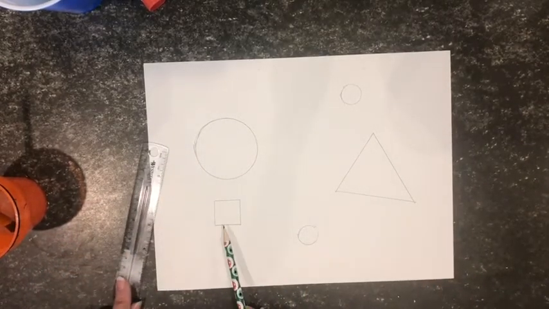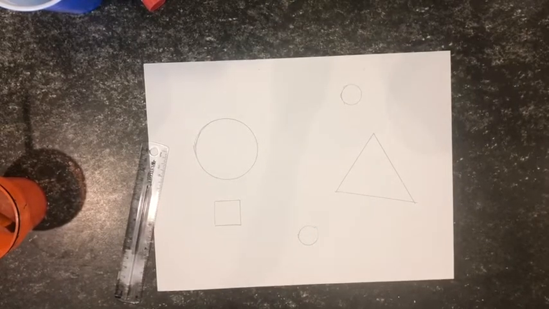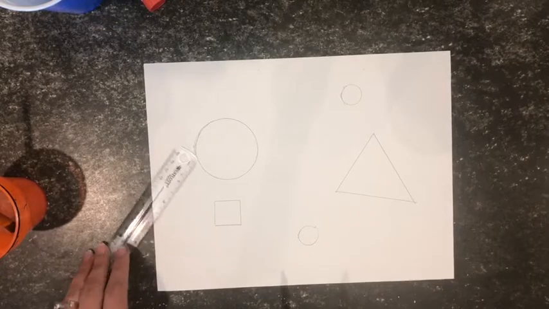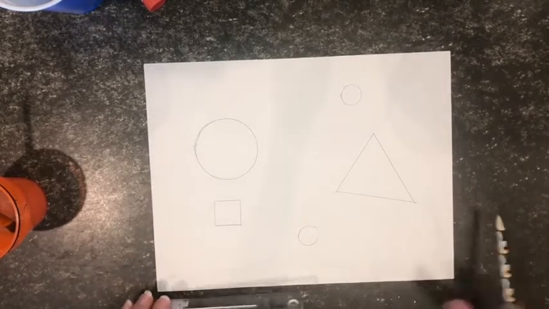Now, I don't know if you guys know, but a square is called a quadrilateral. Can you say quadrilateral? And a quadrilateral means that it has 4 sides, but this is a special quadrilateral because all 4 sides are exactly the same length. If they weren't the same length, then it would be something else.